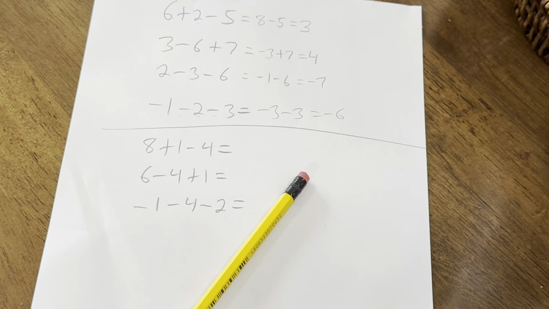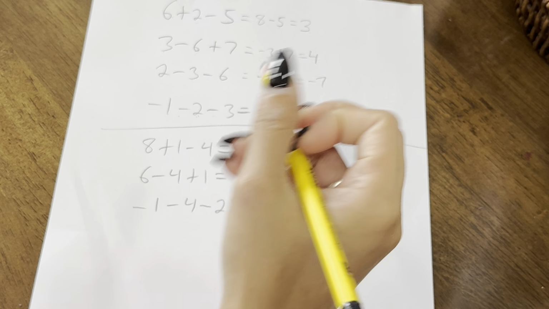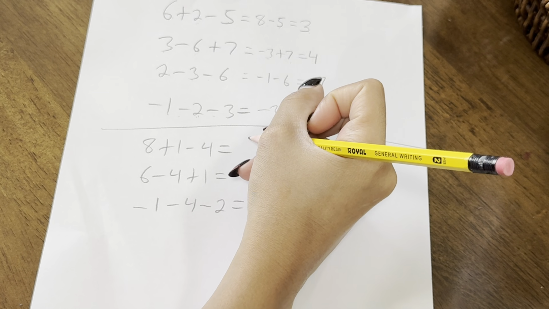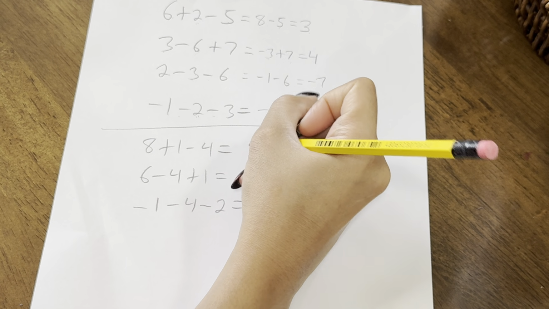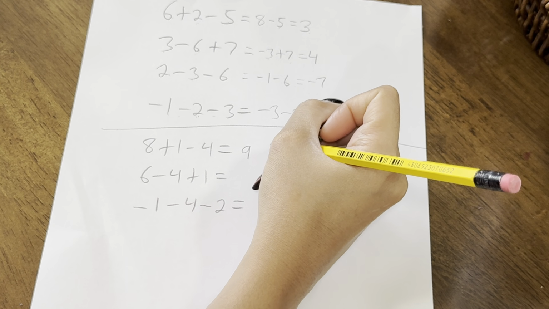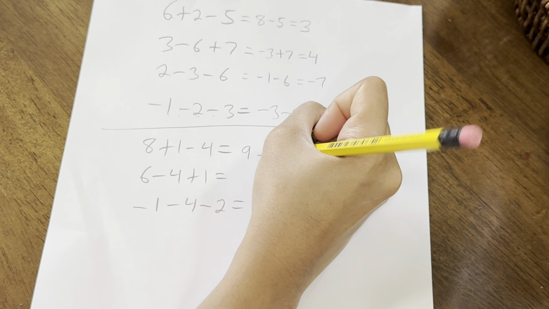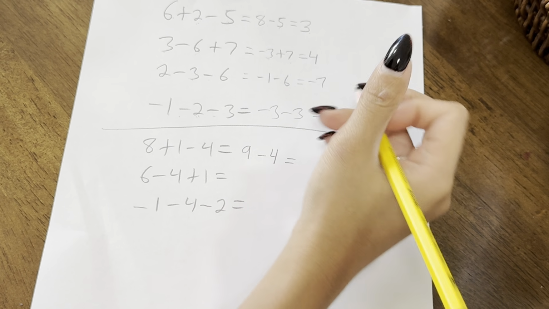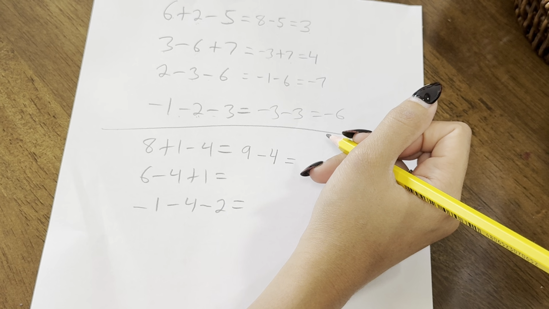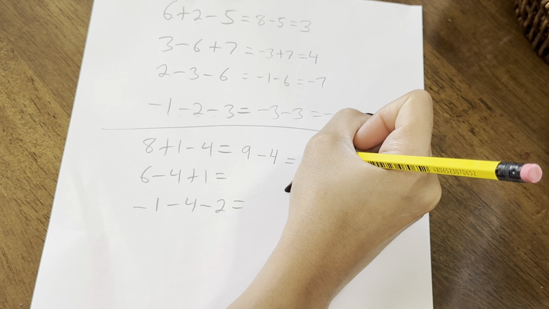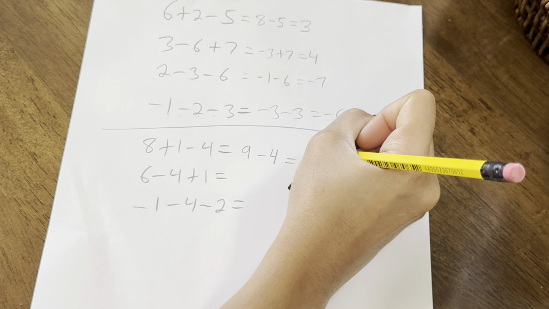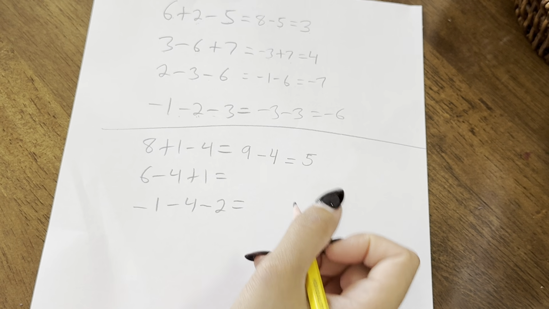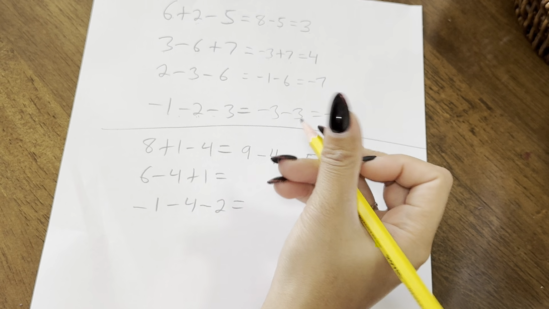Let's try those. Keep it simple. So first you do the first 2 numbers. You do 8 plus 1, which is 9. And then what do you write? You write the -4, and then equals. Good. And then 9 minus 4 is. That's it. You got it. You're doing mathematics.